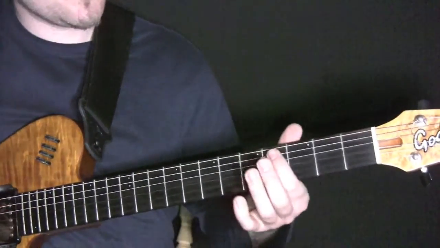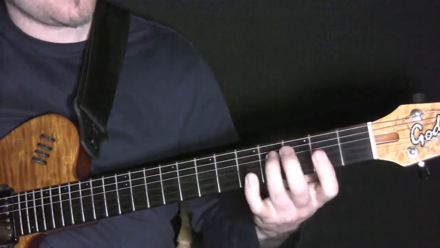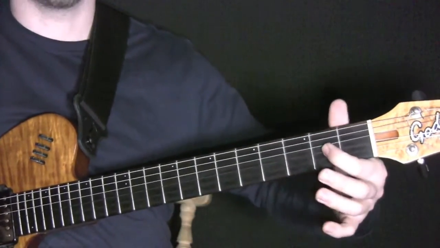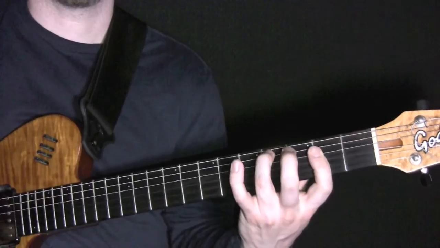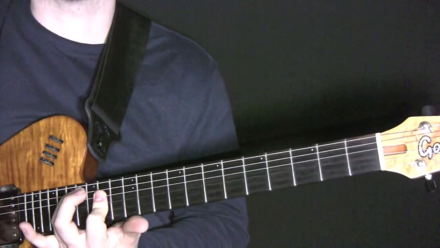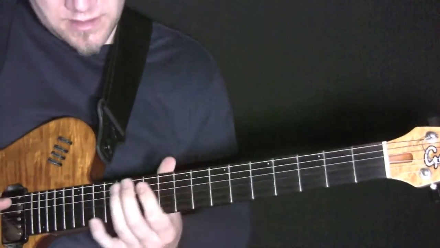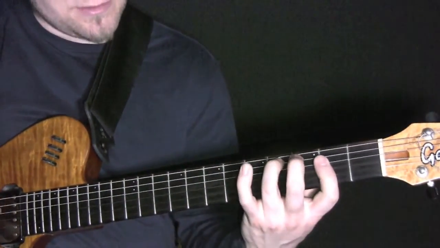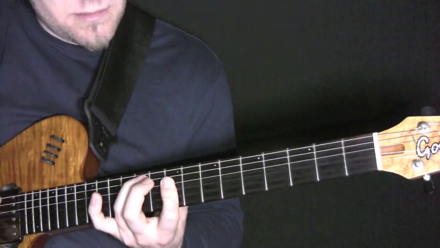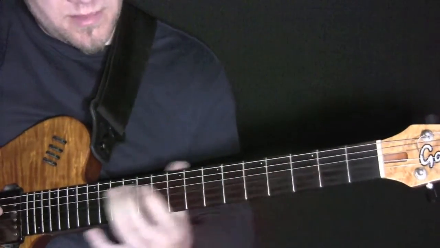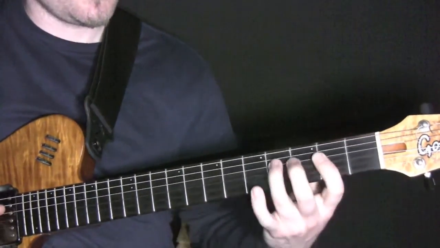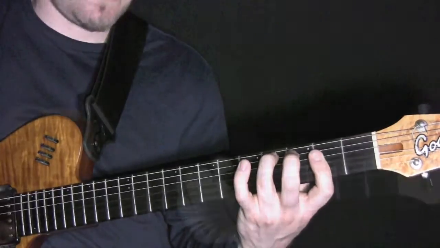And last but not least, C sharp, E, A, and your root note is here. So wherever you move that pattern, the note that you're playing on the G string will be your root note.